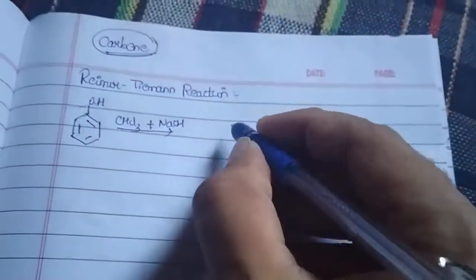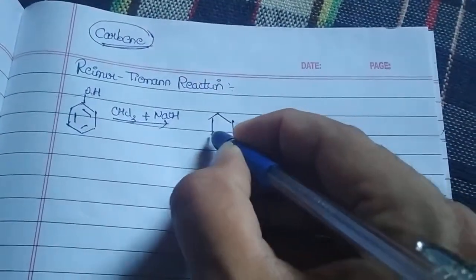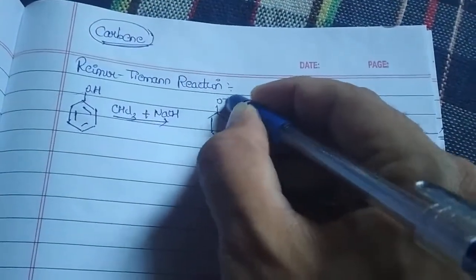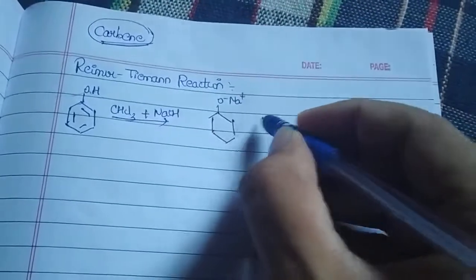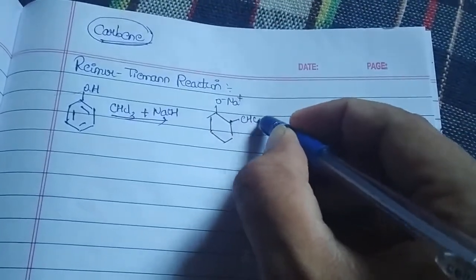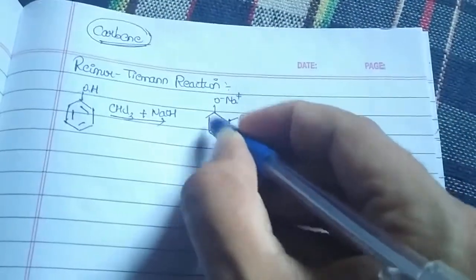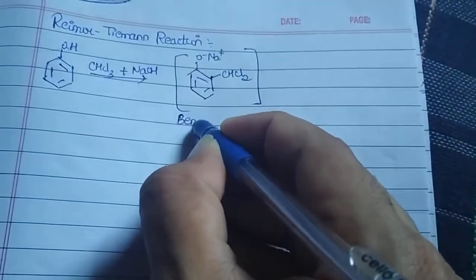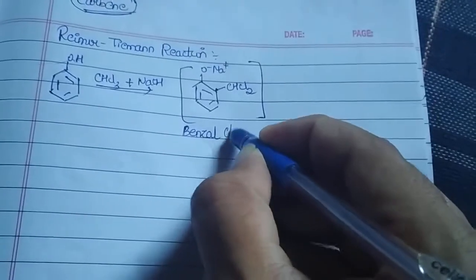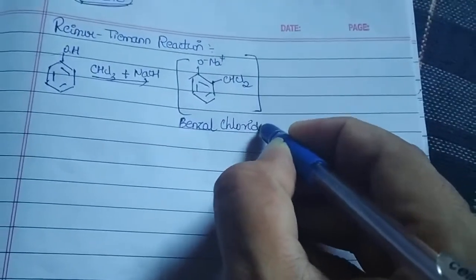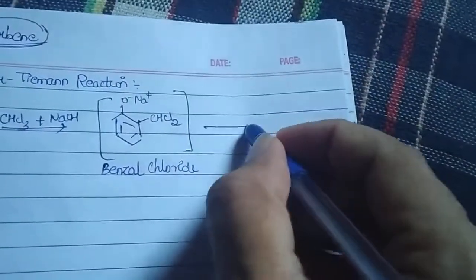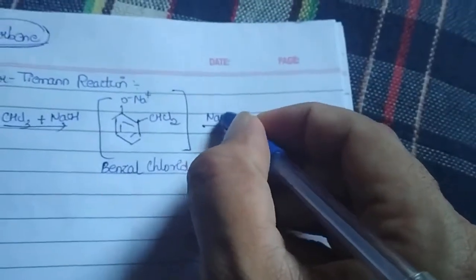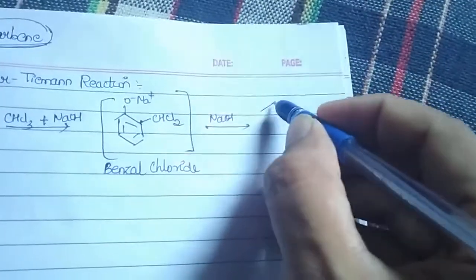Let us see first of all what that intermediate is. Of course, now here you will have O minus Na plus, and here you will have CHCl2. This intermediate is called benzyl chloride.